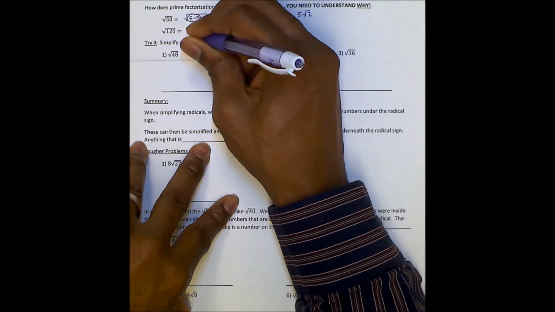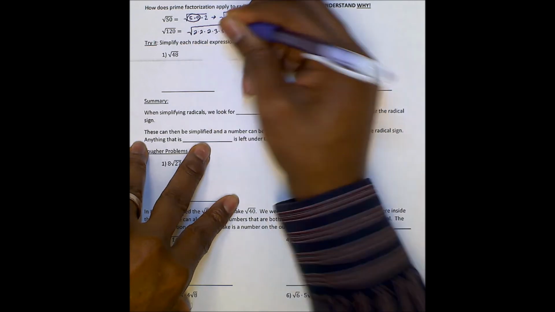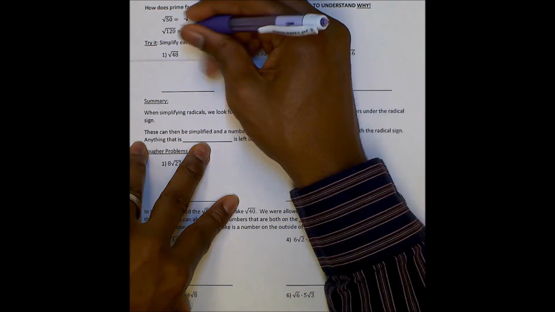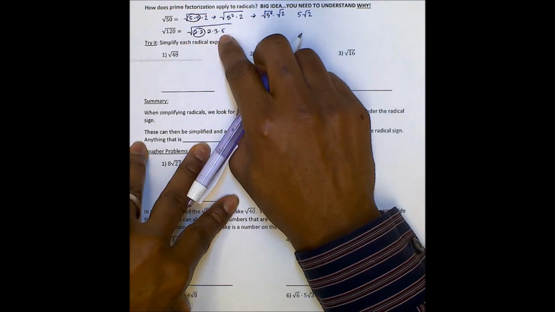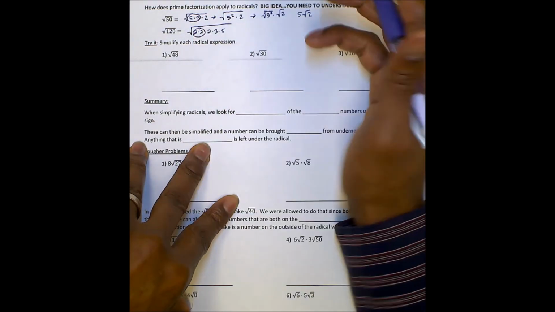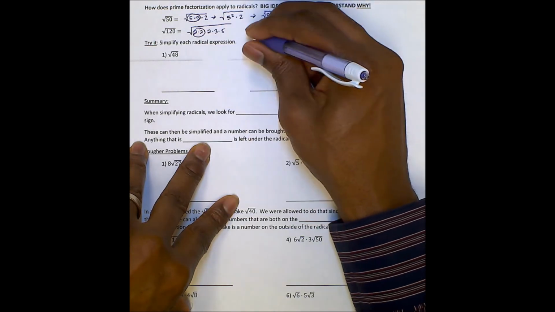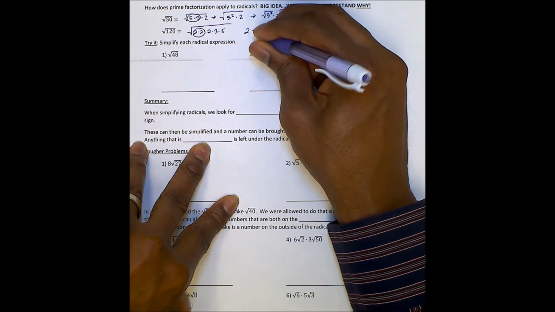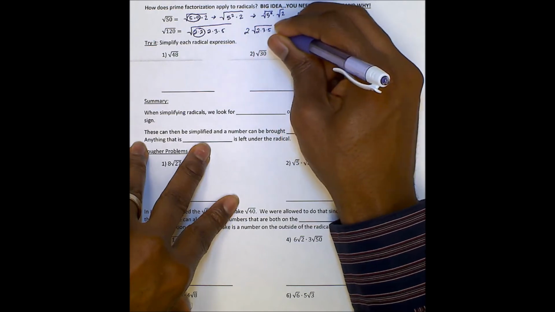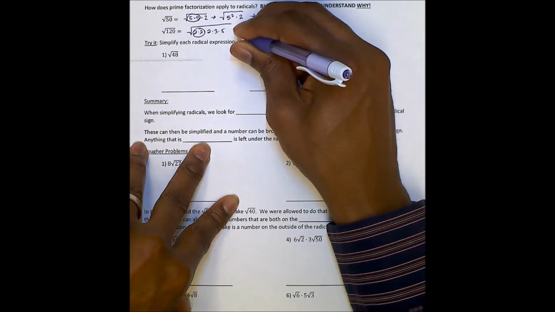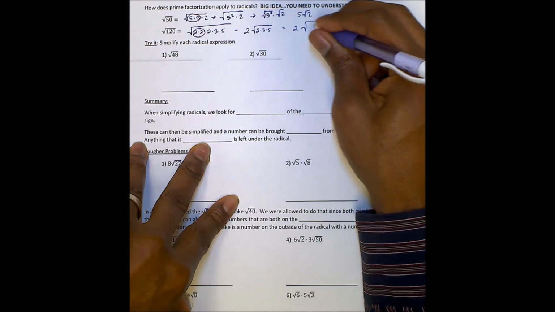You get 2 times 2 times 2 times 3 times 5. I see I have a pair of 2's. Now notice I have 2, 3, and 5. None of those are the same number though, so there's no pairing that we can do. So now on the outside I have 2, and left inside I have 2 times 3 times 5. Now I'll just simplify that: 2 radical 2 times 3 is 6, 6 times 5 is 30.